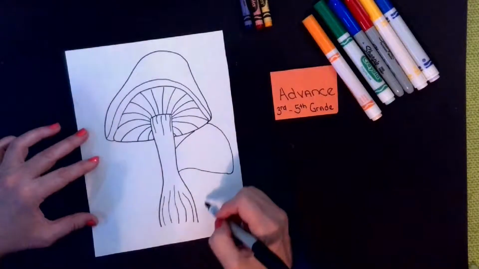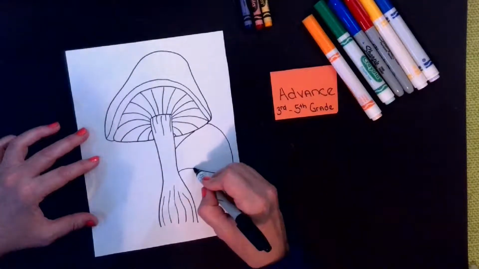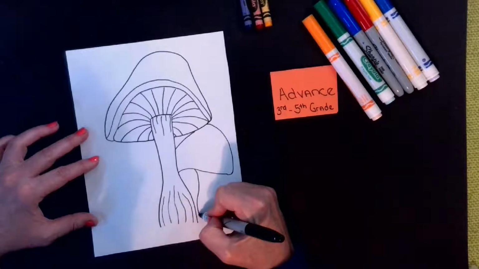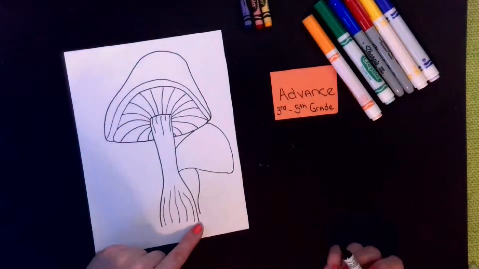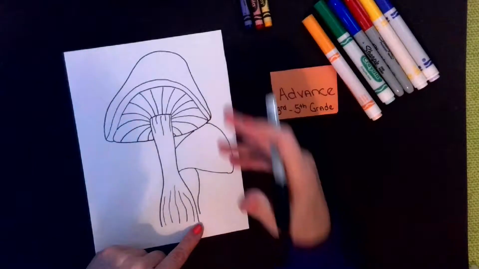I'm going to do my stem, and I'm even going to make my stem a little bit shorter. So it's going to go skinny, and remember it likes to flare out a little bit, and I stopped it before it got to the same length here. So I made it shorter, again to show that it's behind.